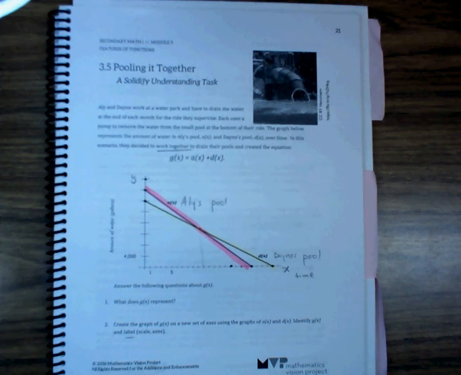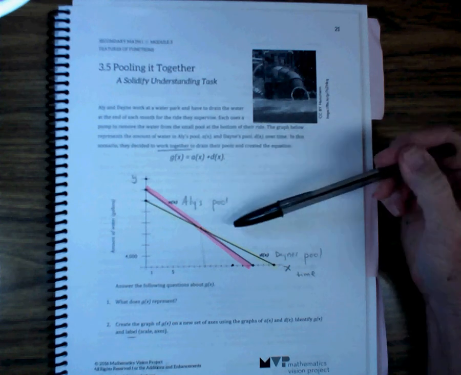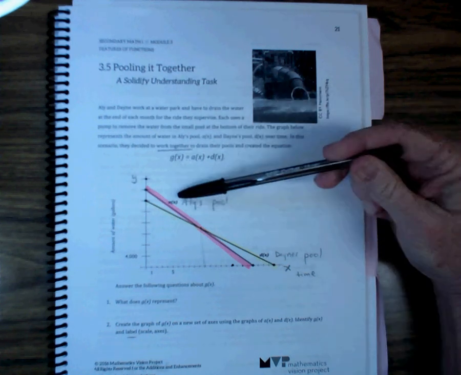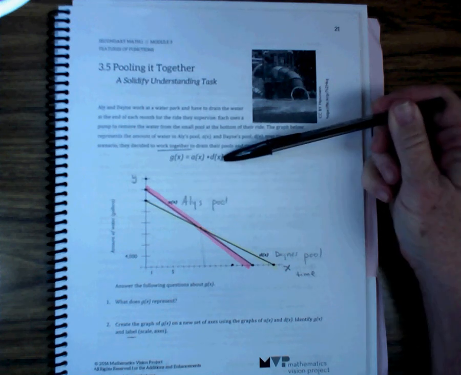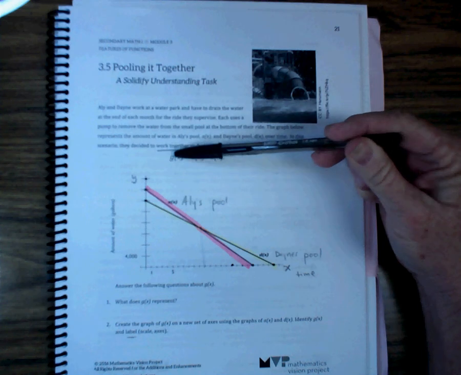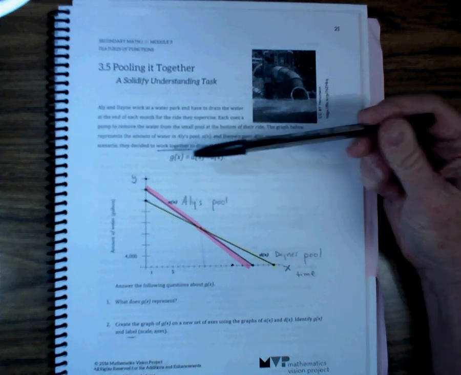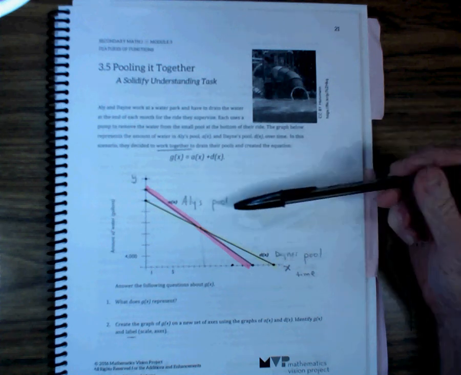For 3.5, pooling it together. When you read this, you will see that what's happening here is that we're adding together a of x plus d of x. That's going to make a new function called g of x, which is going to tell us how fast the water is draining in both pools put together.